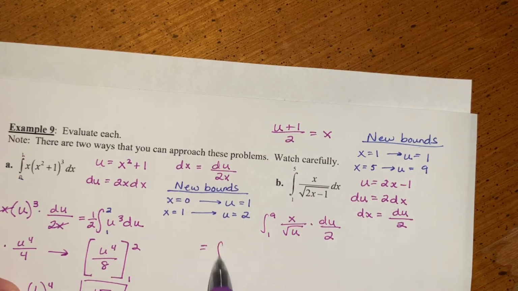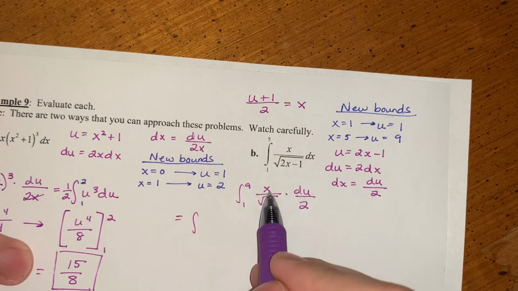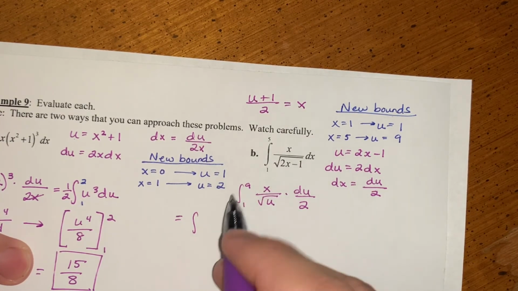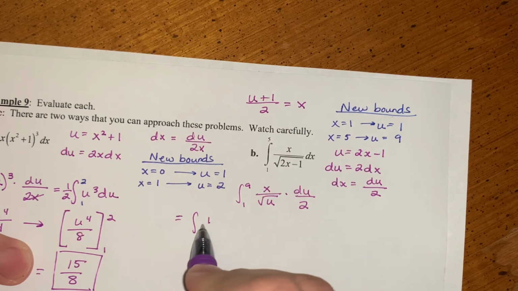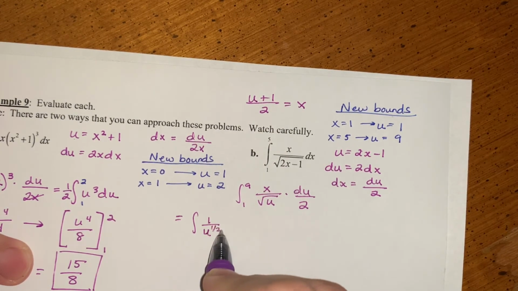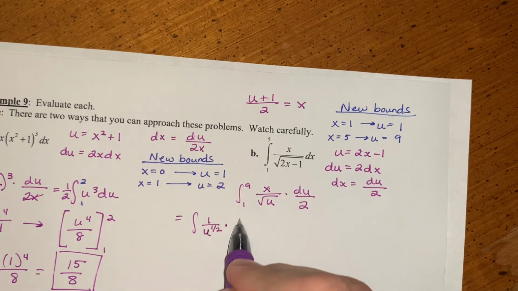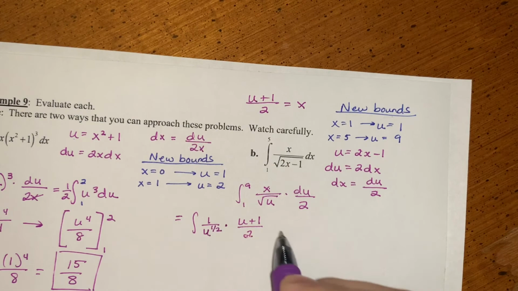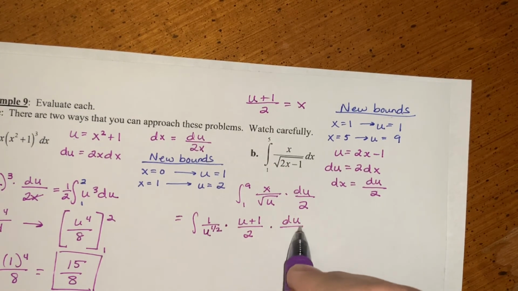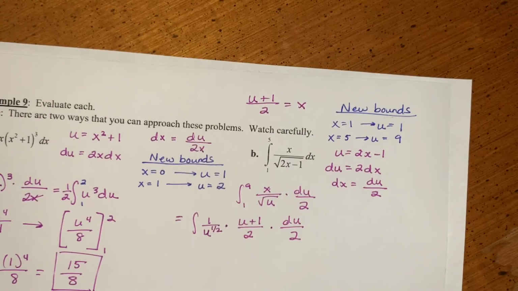So then this will become the integral of, let's see. I'm going to separate my x out over here and treat this as 1 over u to the 1/2 power, just rewriting everything. So times x, which we know is u plus 1 over 2, times du over 2. All right.